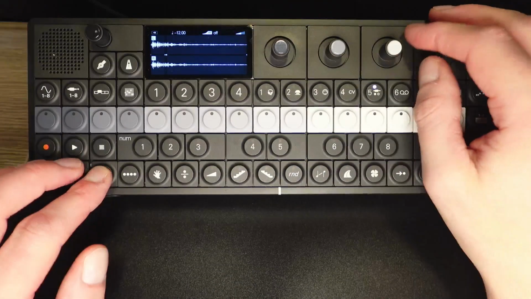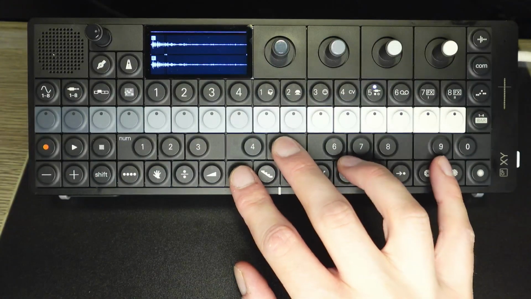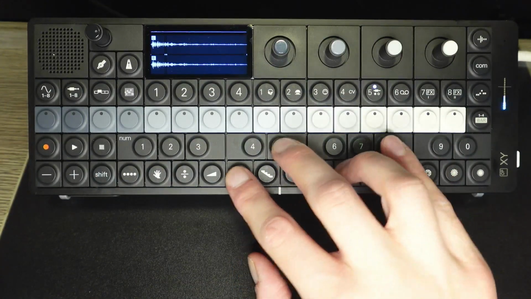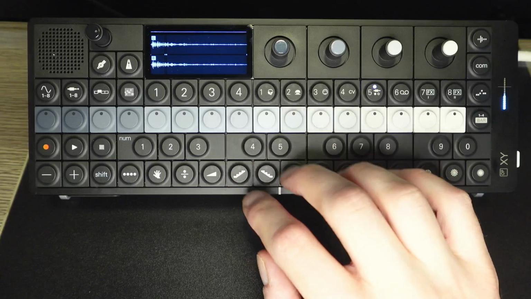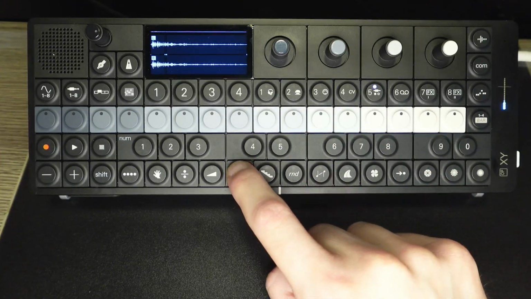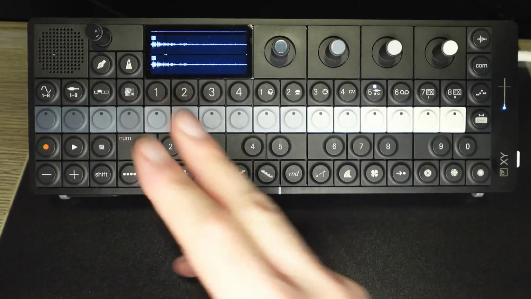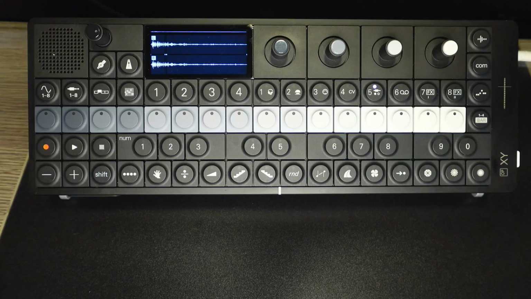The last option is going to be just having that loop completely off, in which case holding these down will do nothing. I guess it'll make it so it goes through the decay a little bit longer, but it's not going to change the part of the sample that it's playing or loop or anything like that.